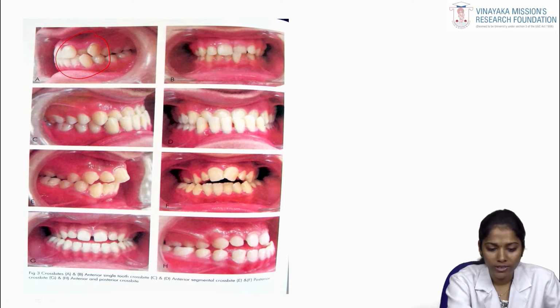The lower anterior segment is overlapping the upper anteriors, as you can see over here. There is a midline diastema. As you can see, there is a gap between your 3-1 and 4-1.